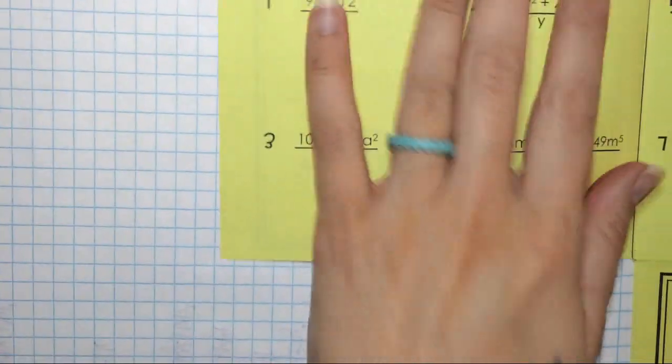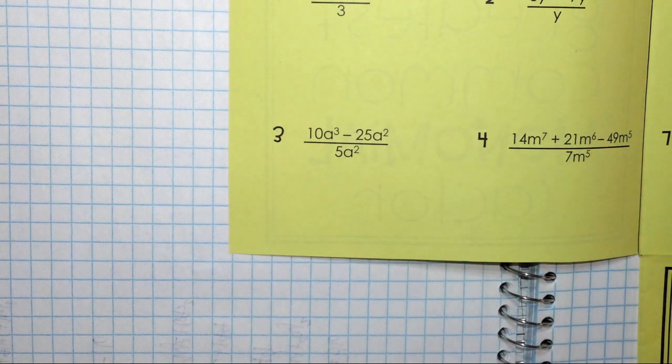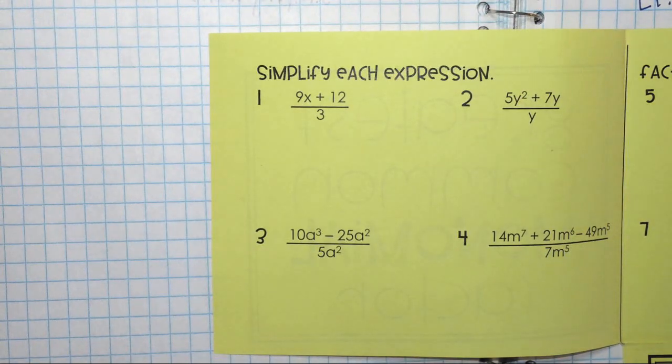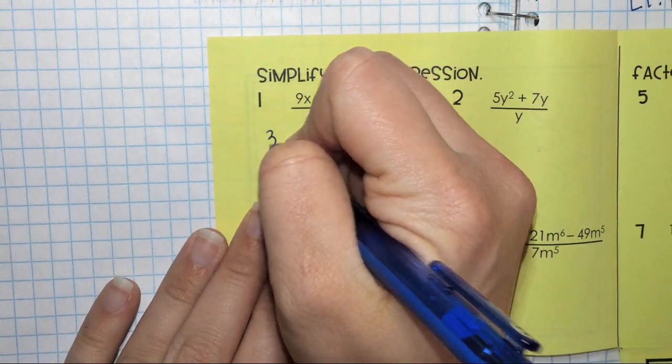Now on the left, we're going to start on the left side of our foldable. And it says simplify each expression. And it's a bunch of fractions, right? So what you're going to do is divide each of those things by whatever number is in the denominator. So for number 1, what are we dividing both terms by? 3. So we're going to write a 3 right here.